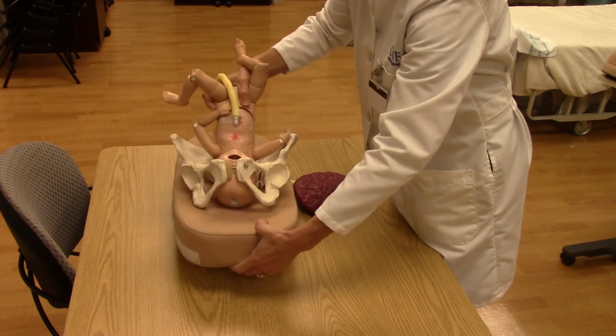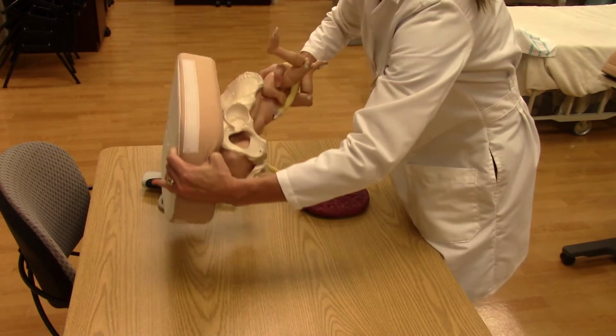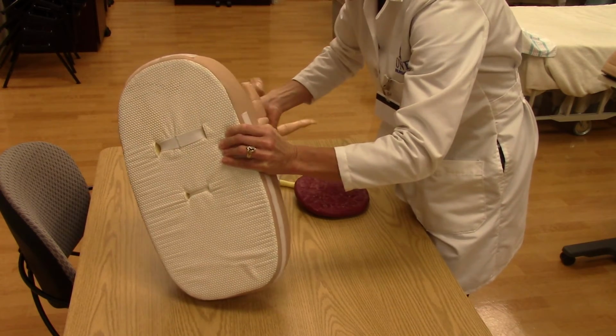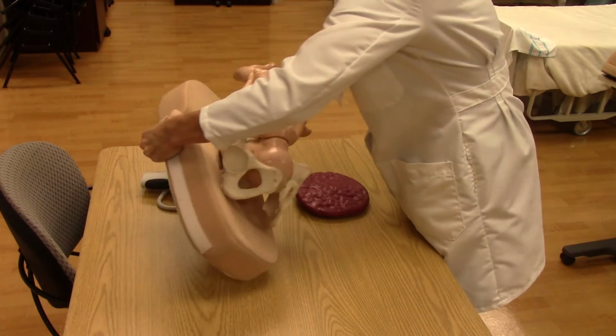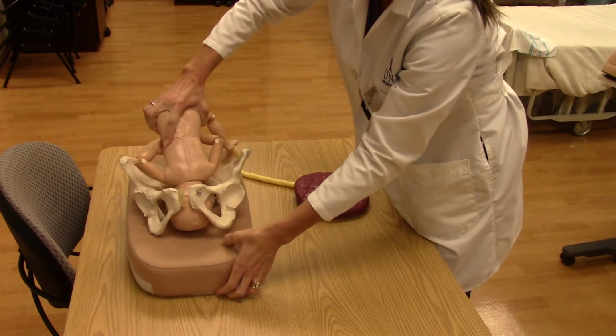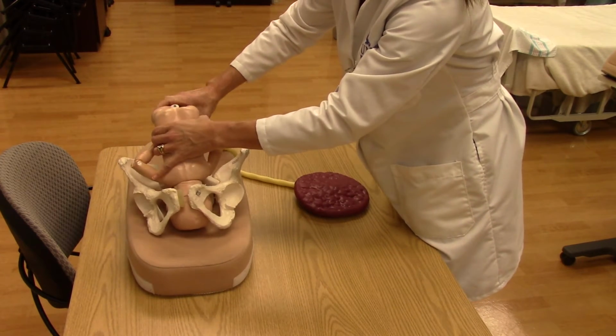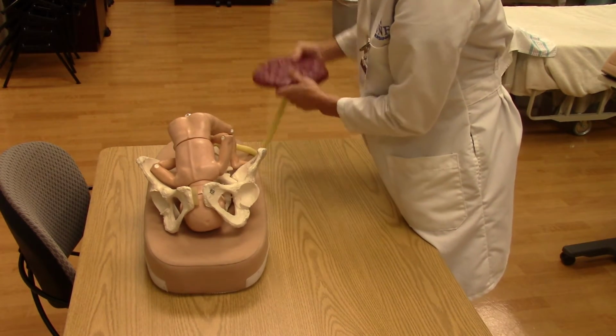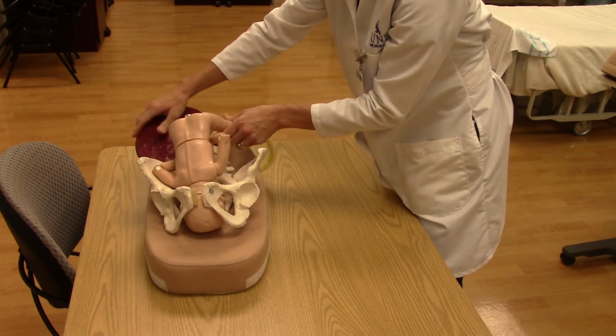When the mom gets on all fours, what that can do is make the baby flip around, because no baby wants to lay face first in a hammock. And when mom gets on all fours and it's an occiput posterior, that's what it's like. The baby is like laying face down in a hammock. So the baby usually flips around and goes into an occiput anterior.